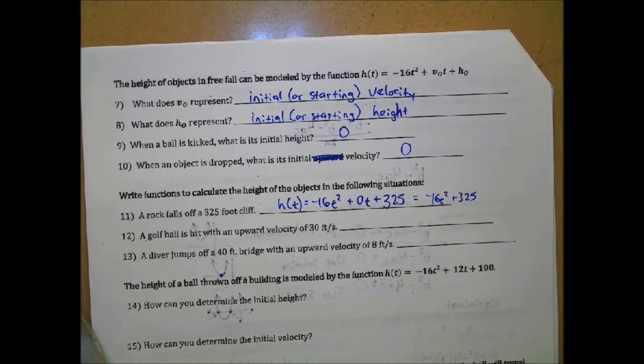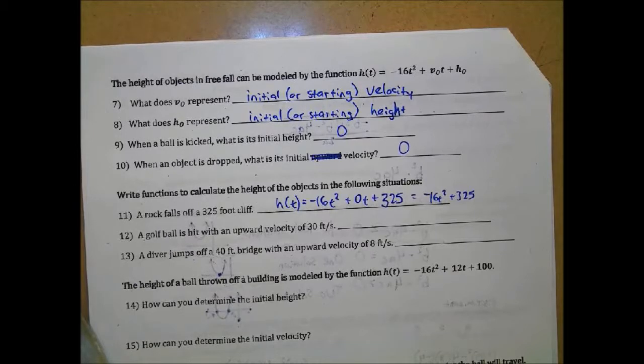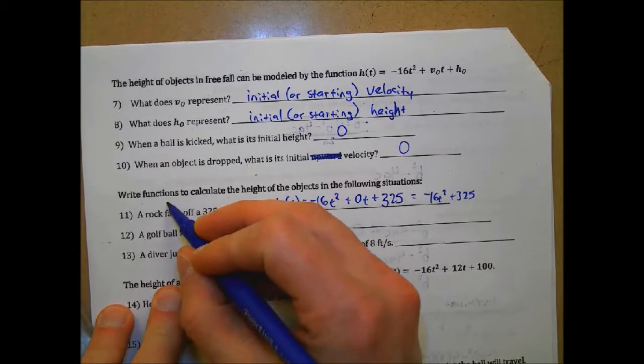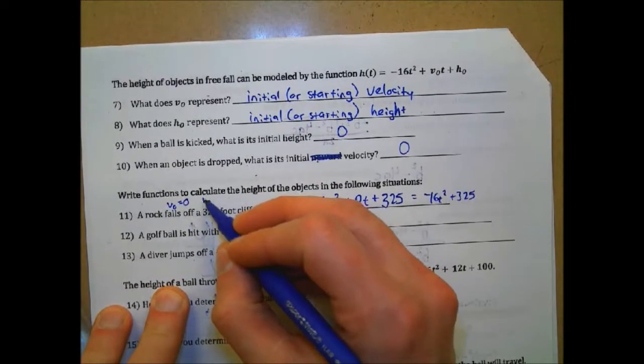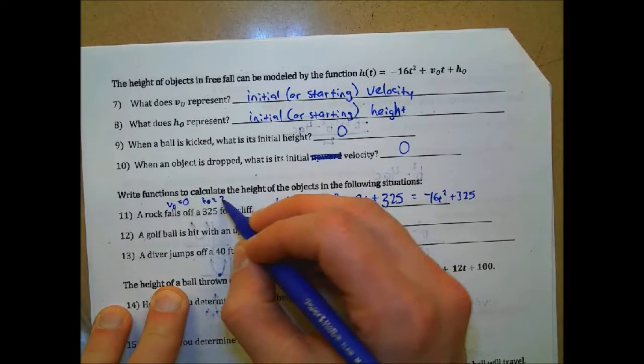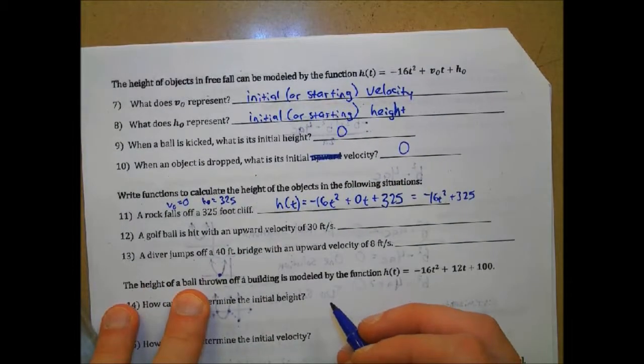Okay. All right, what about a golf ball? A golf ball is hit with an upward velocity of 30 feet per second. So again, in number 11, our v sub 0 was 0. Our initial velocity was 0. Our initial height was 325. In 12, what's our initial velocity? What's the starting velocity of the golf ball?